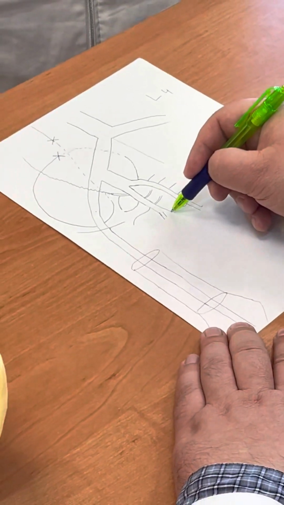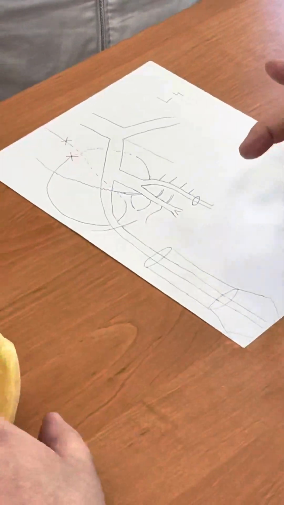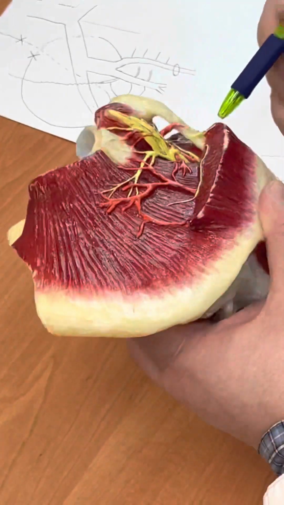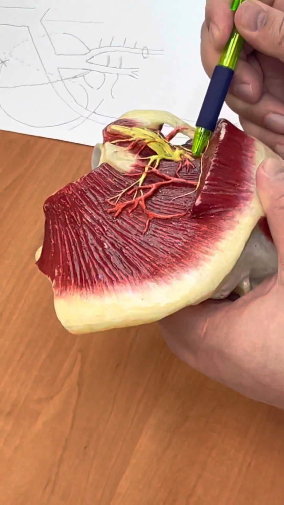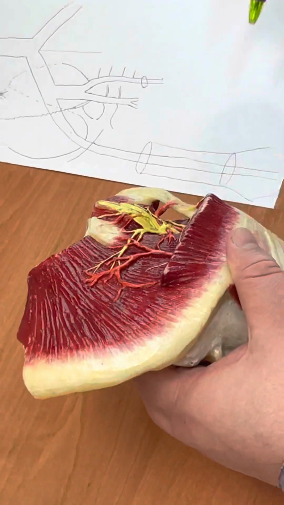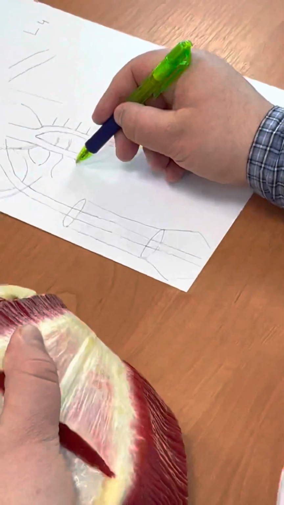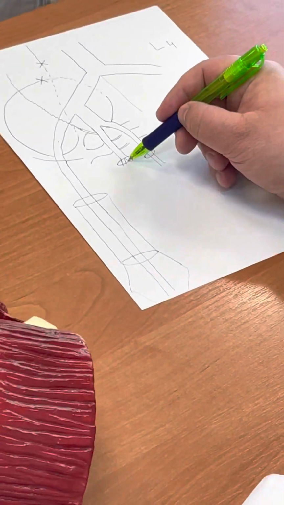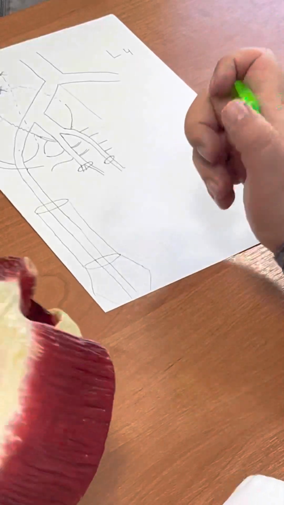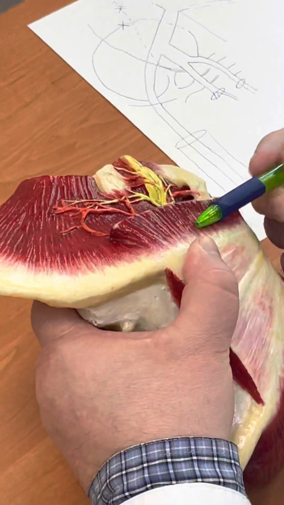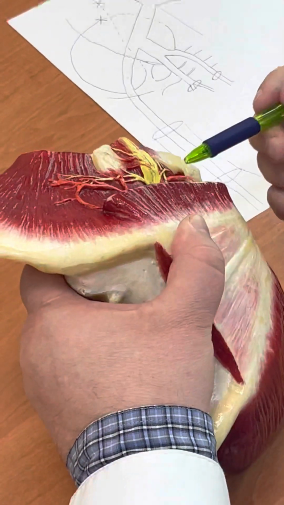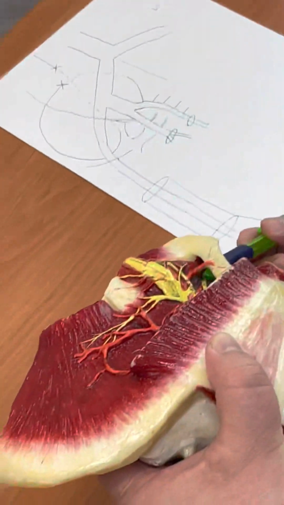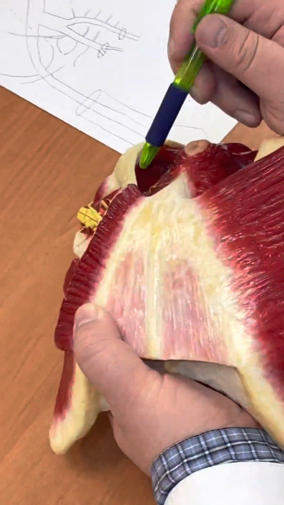That is arteria obturatoria, and two terminal branches of the anterior trunk. They are arteria glutea inferior and arteria pudenda interna. Both of them leave the pelvis through the infrapiriform foramen. Arteria glutea inferior goes to musculus gluteus maximus, and arteria pudenda interna goes into foramen ischiadicum minus.